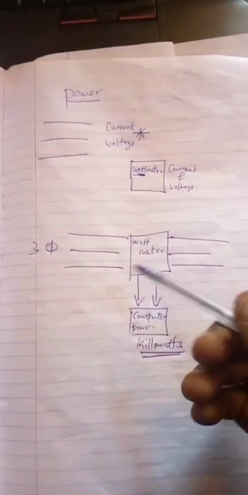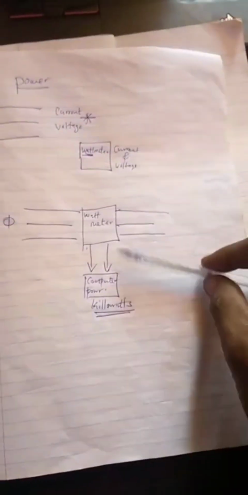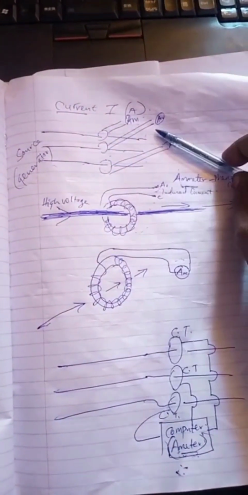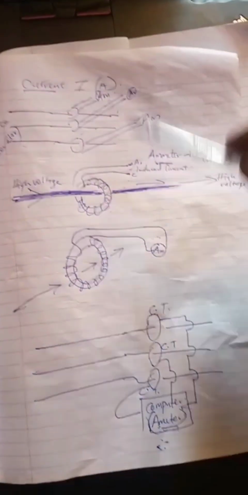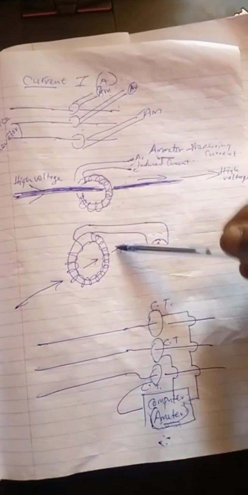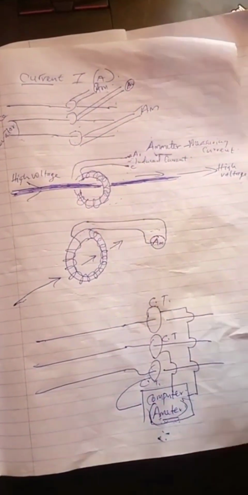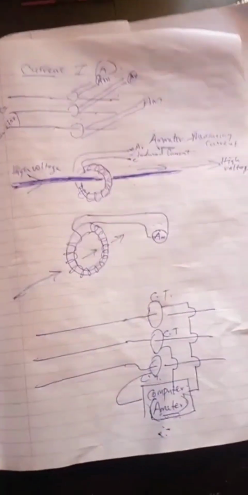So we need to correct power using a watt meter. A watt meter is a gadget used for making sure we have steady power flow by monitoring. Current, we need an ammeter to make sure we have a good steady flow of current. Remember, an ammeter is a gadget used for monitoring current in amperes.